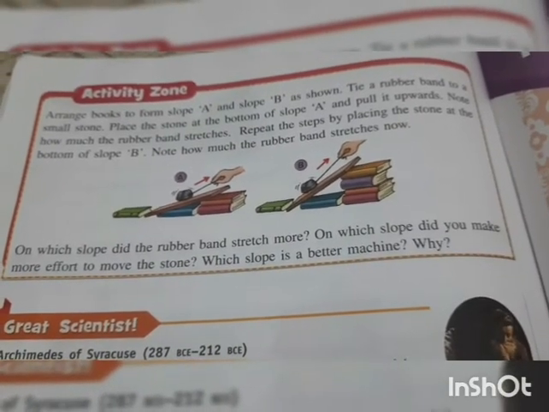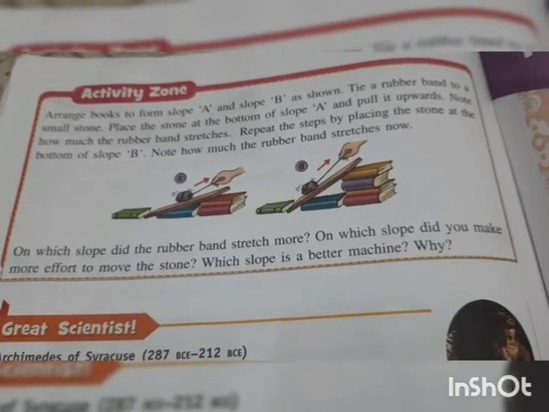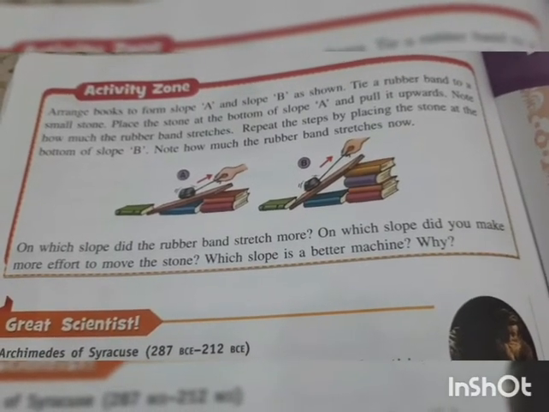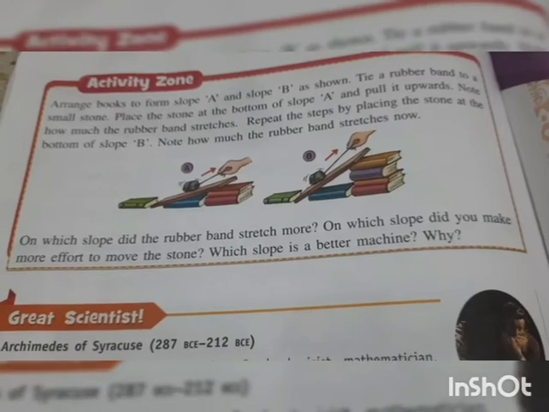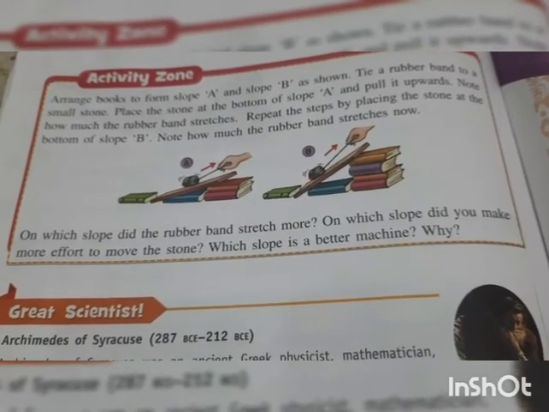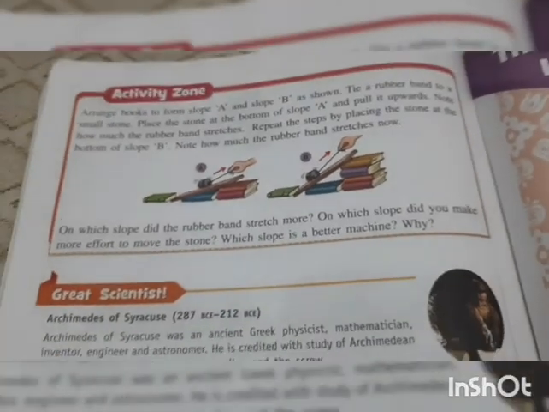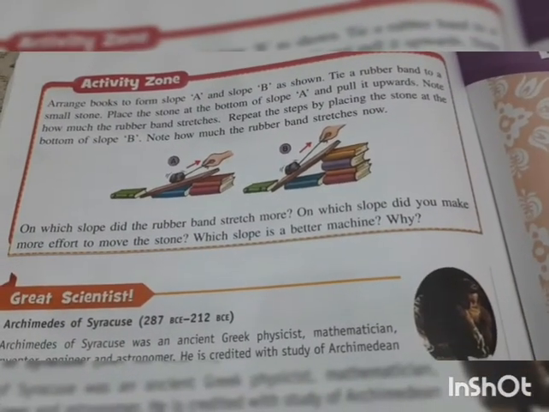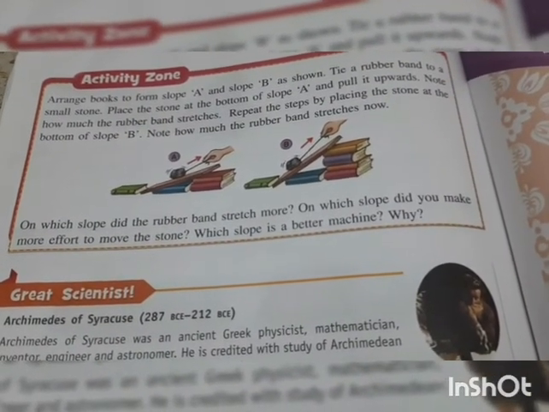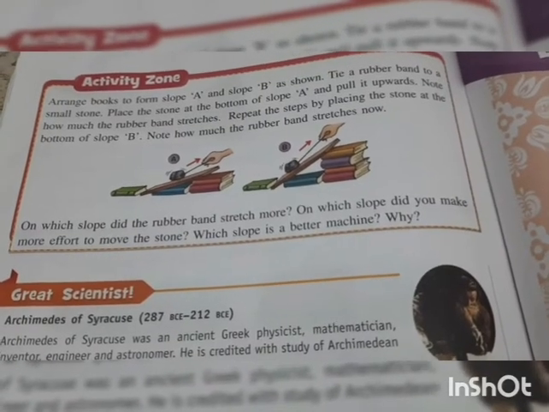Now you have to do these activities, A and B, and answer the following questions. On which slope did the rubber band stretch more? And on which slope did you make more effort to move the stone? Then last one, which slope is a better machine and why?